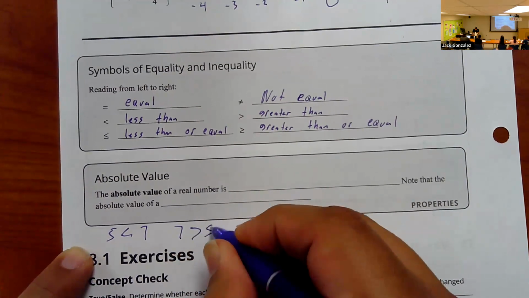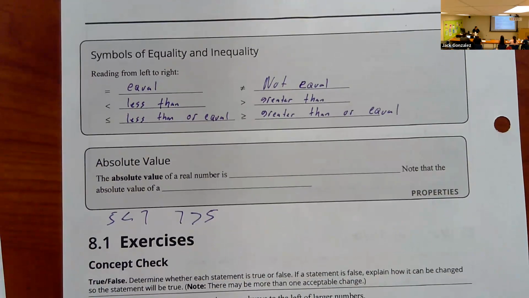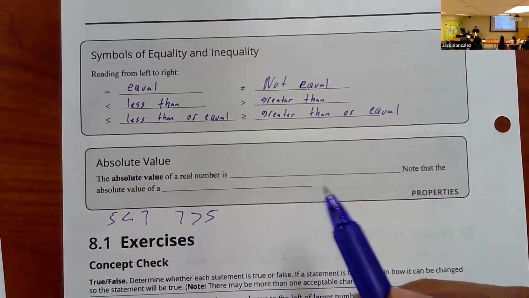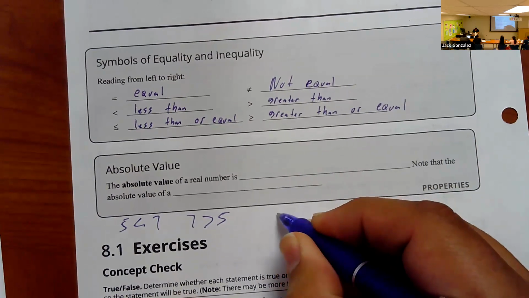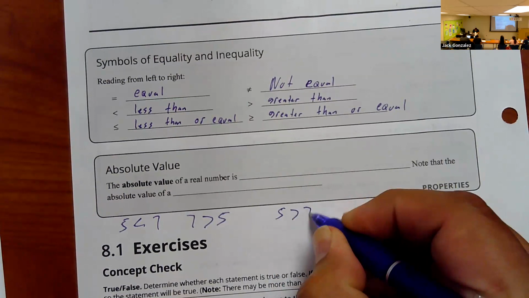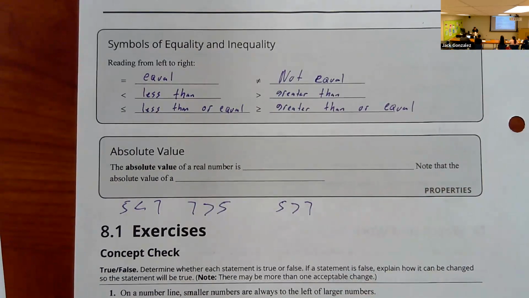Anyway. So I wrote it this way. It's the same statement, but I'm saying it in a different way. This would be 7 is greater than 5 because it's still pointing at the smaller one. If it's pointing at something that is not smaller, then it's a false statement. Like it could be written like this, right? If you were to see that, like 5 is greater than 7, it's not true. So if it ever comes up, just say false. Okay.